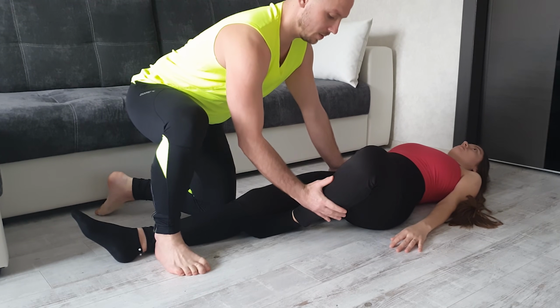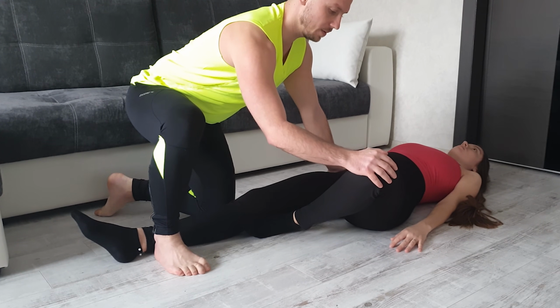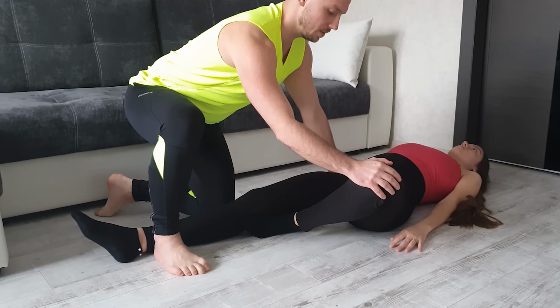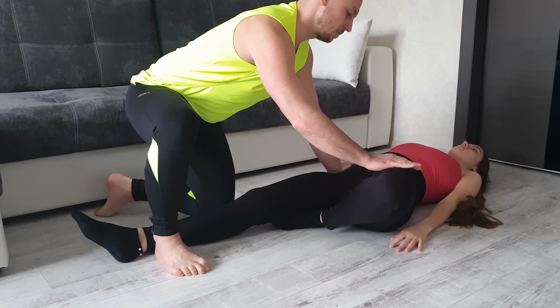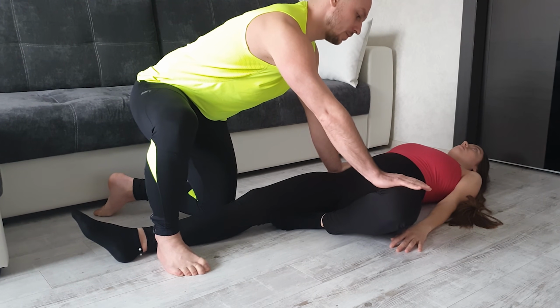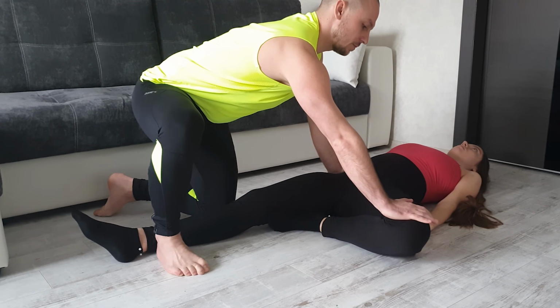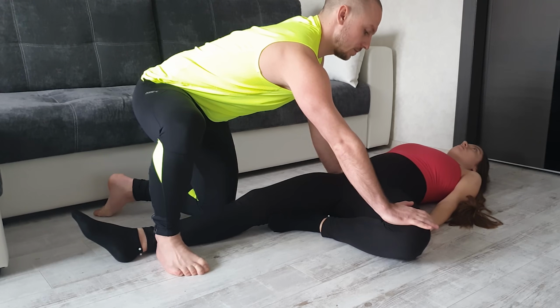The doctor, stabilizing the pelvis with one hand, uses the other hand to abduct the thigh of the bent leg. If movement is restricted, the foot of the bent leg will be closer to the knee of the straight leg, and the knee of the bent leg will be raised significantly higher above the surface of the couch or floor than normal.